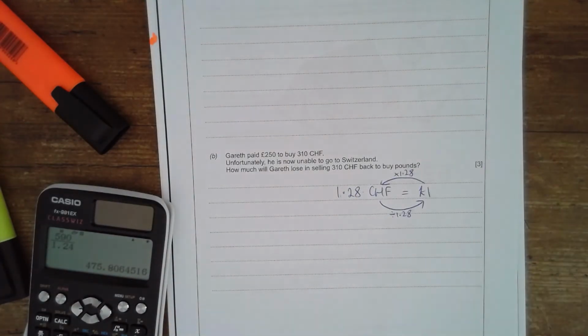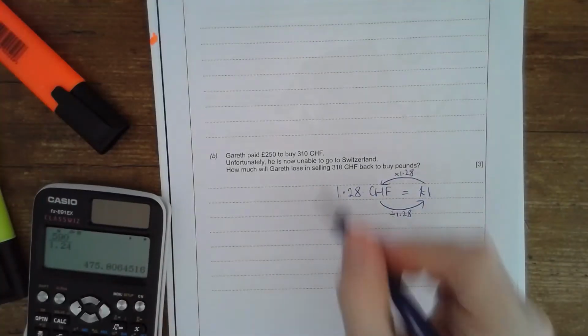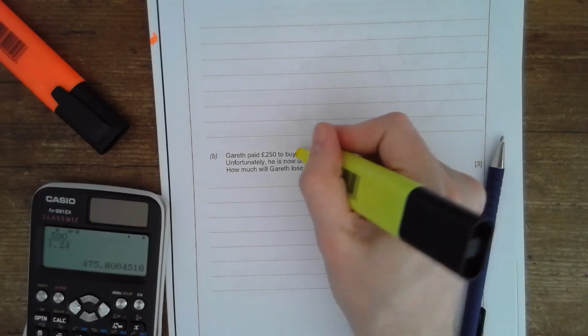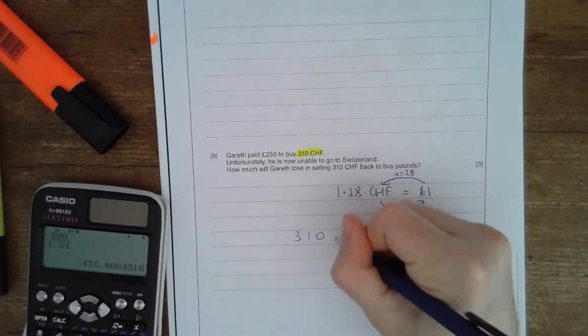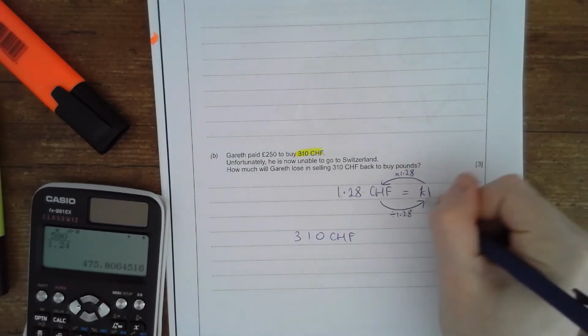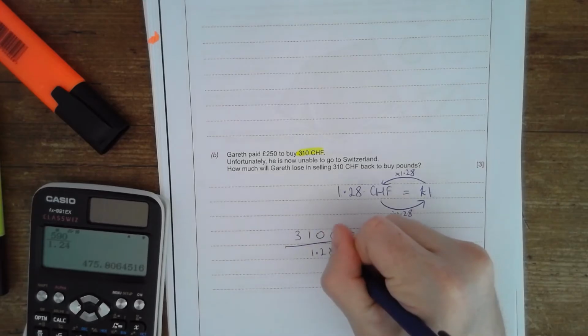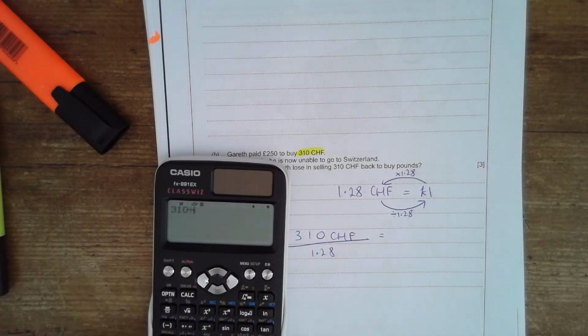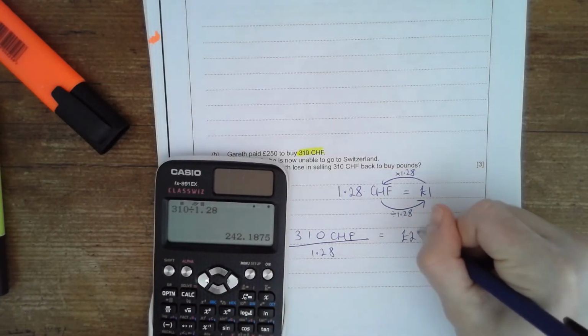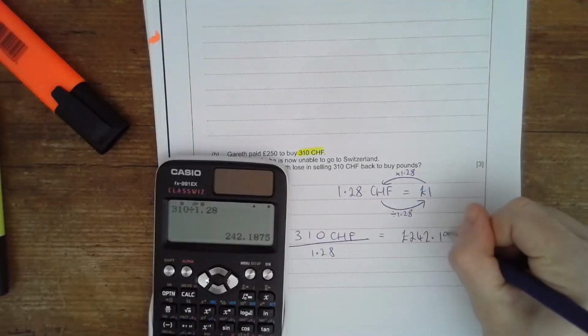Okay. Now Gareth has 310 CHF. So we want to do 310 CHF. To change that to pounds, we're going to divide that by 1.28. And that comes to £242 and 19 pence.